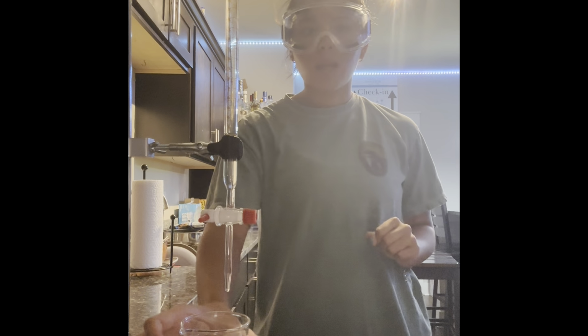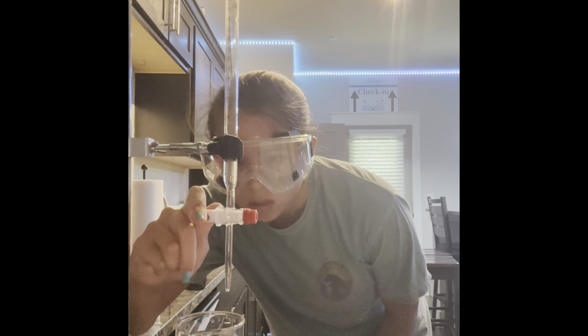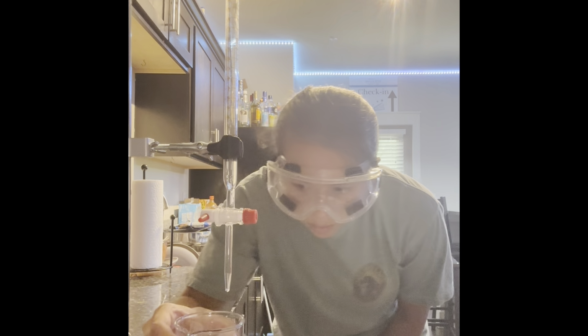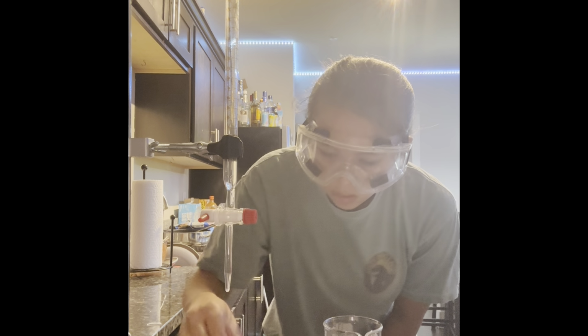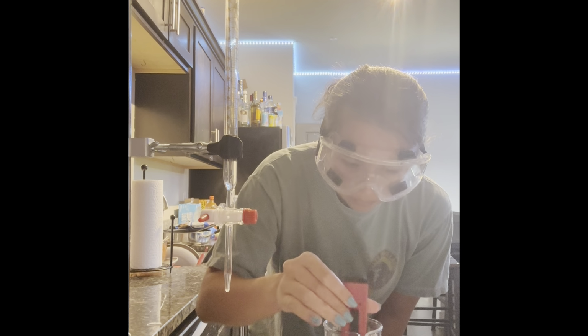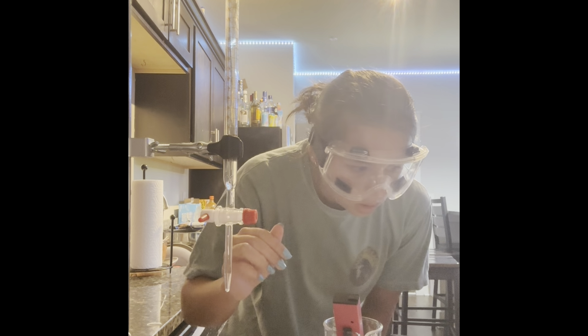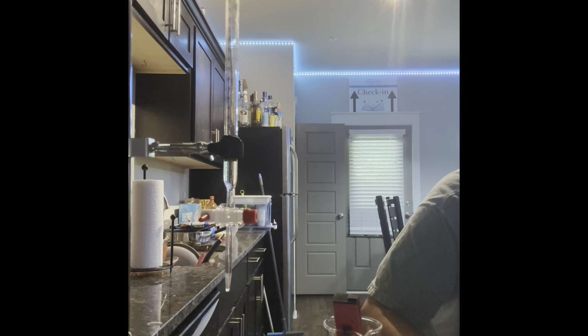So we're nearing the end process of our third trial of titration. So I'm adding about 1 to 2 drops per addition and measuring the pH. So we're at 6.2.